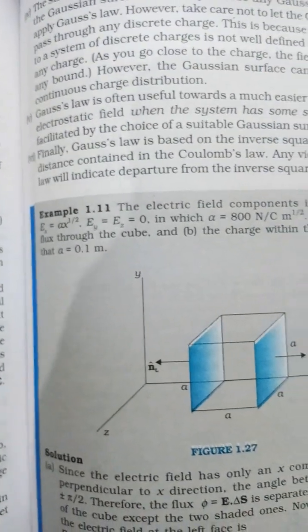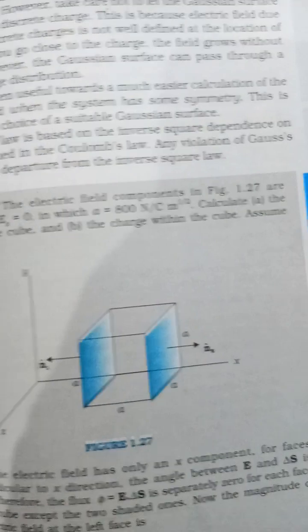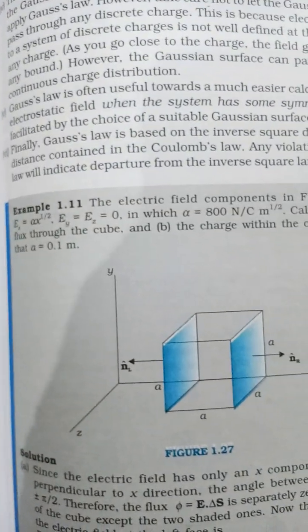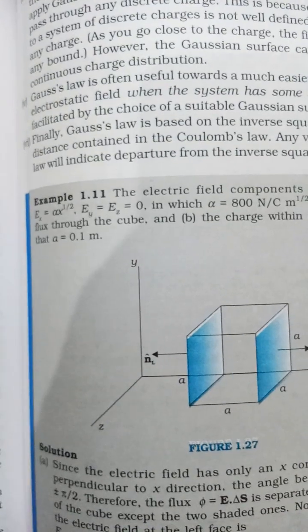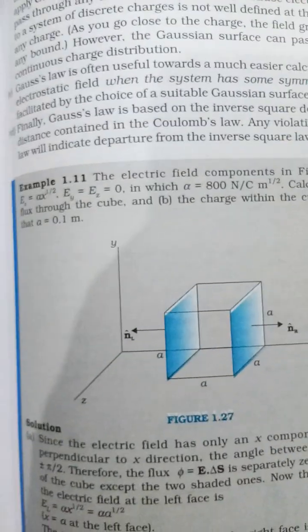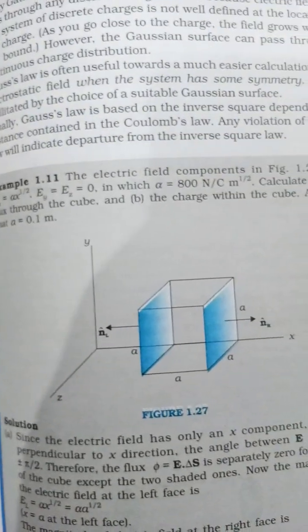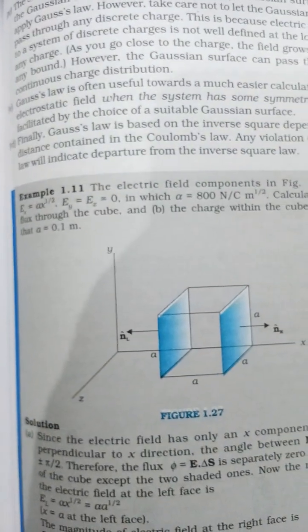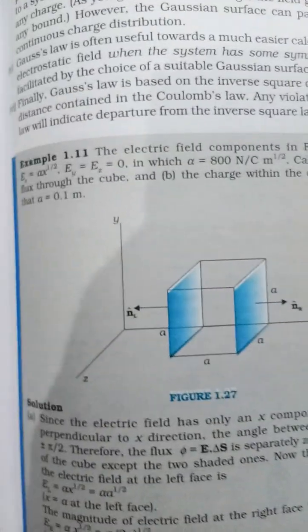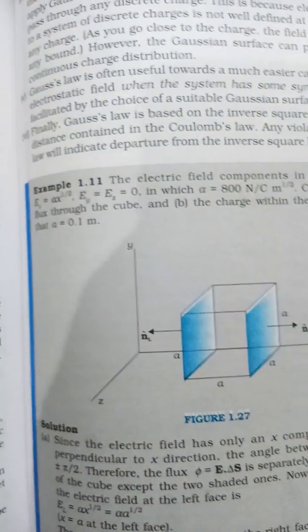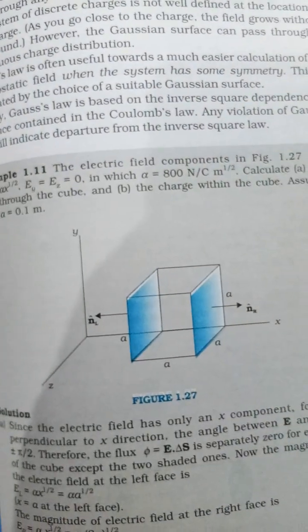Gauss law is often useful for much easier calculations of the electrostatic field when the system has some symmetry. This is facilitated by the choice of a suitable Gaussian surface. Finally, Gauss law is based on the inverse square dependence on distance contained in Coulomb's law. So Coulomb's law should be studied first. Any violation of Gauss law will indicate a departure from the inverse square law.